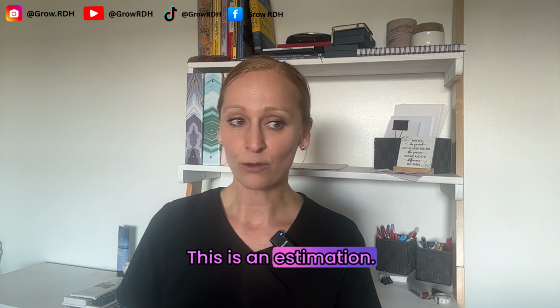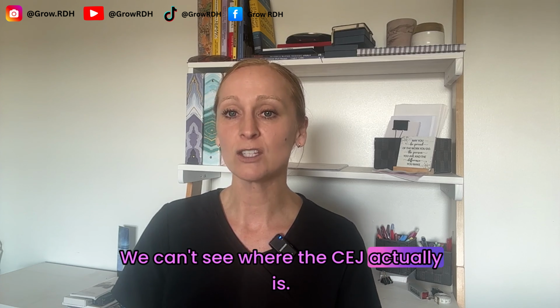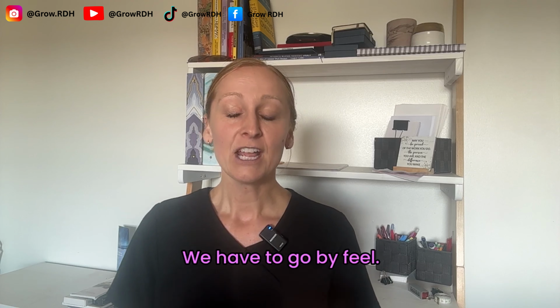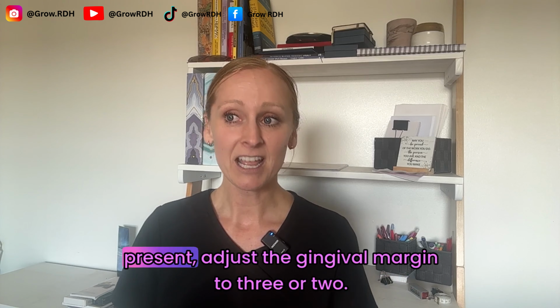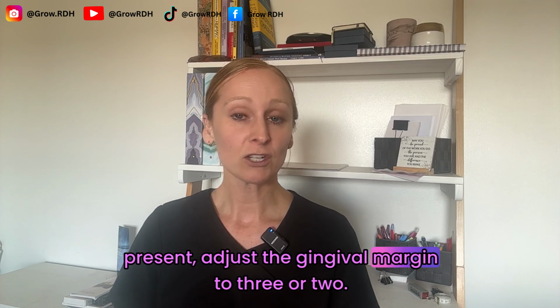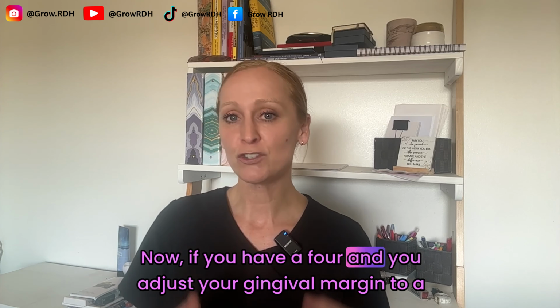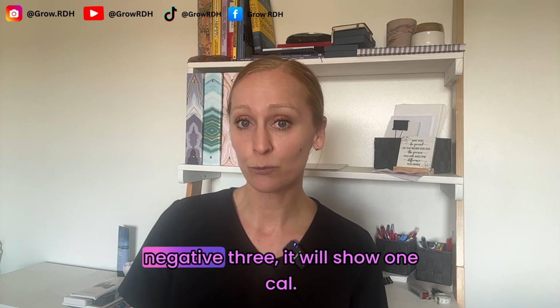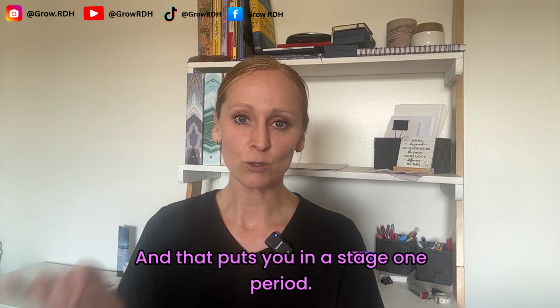This is an estimation. We don't have a probe down there. We can't see where the CEJ actually is. We have to go by feel. If you're feeling in a 4 millimeter pocket that the CEJ is present, adjust the gingival margin to -3 or -2. Now, if you have a 4 and you adjust your gingival margin to a -3, it will show 1 CAL, and that puts you in a stage 1 perio.